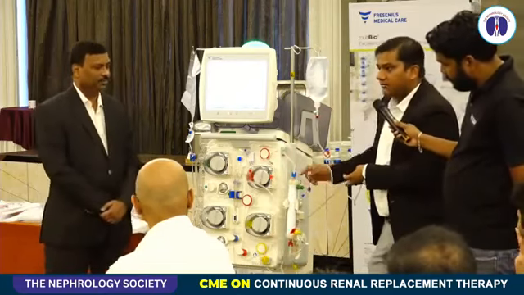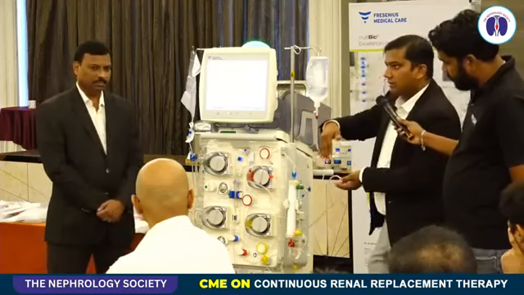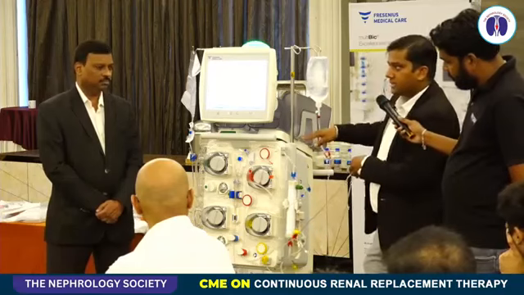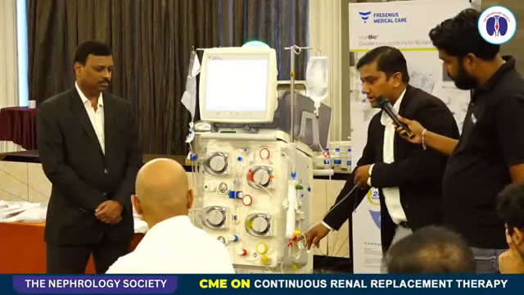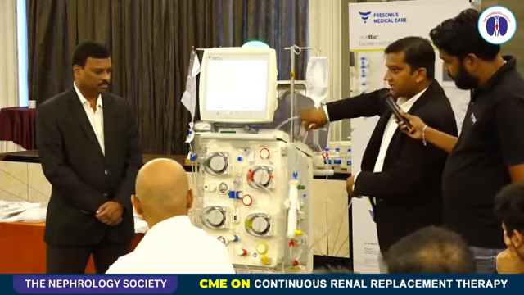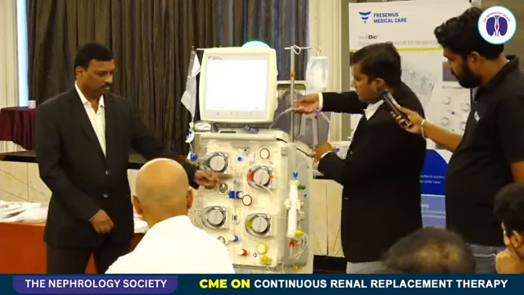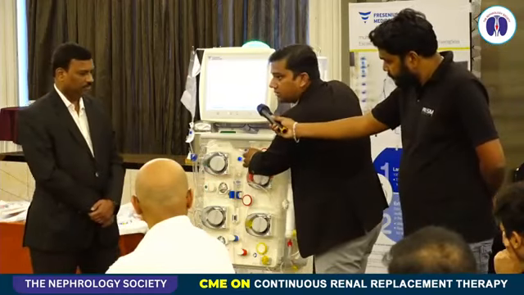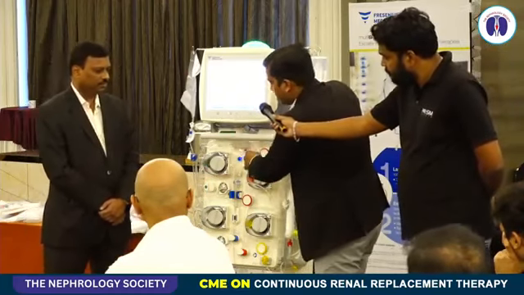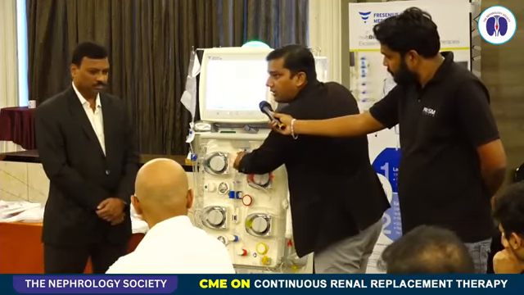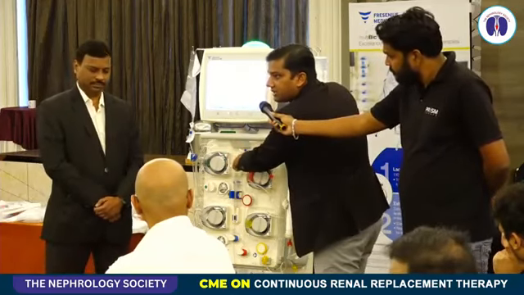Since we are doing priming, we kept the dialyzer in the opposite direction, because we are filling the dialyzer from down to upside. So the blood, the saline, is filling from down to upside, and followed by this is the return line. From there, it is coming. This is the post dilution port. We'll let you know what is post dilution and pre-dilution. And this is the access pressure line, or return pressure line, or venous pressure line.